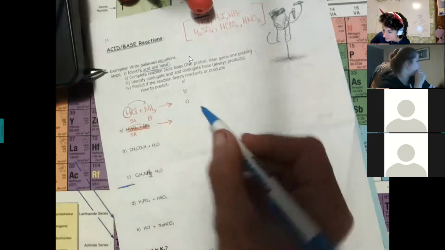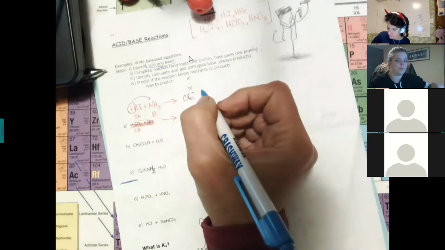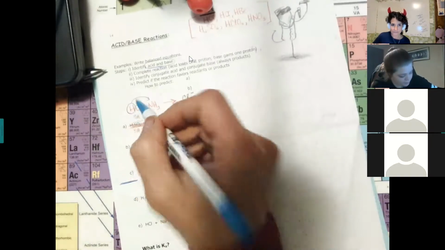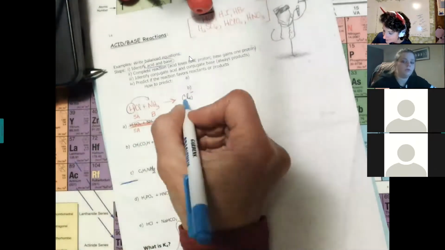The HCl now becomes a Cl negative. It lost its hydrogen. The hardest thing for students is the charge, because you're losing the positive, so the Cl becomes negative, and this is called the conjugate base. It can't be a conjugate acid; that doesn't have a hydrogen. The acid becomes the conjugate base.